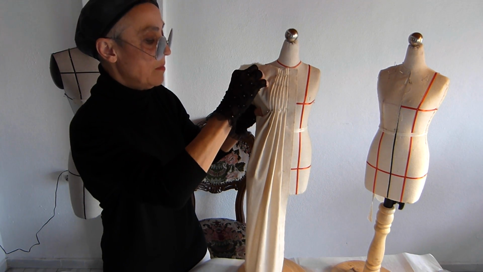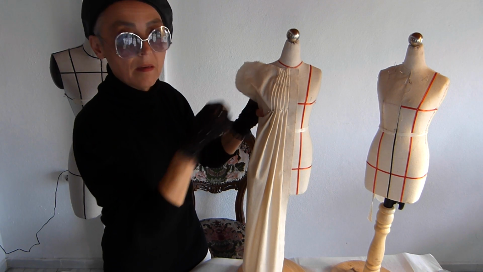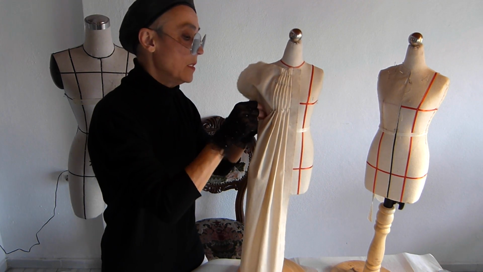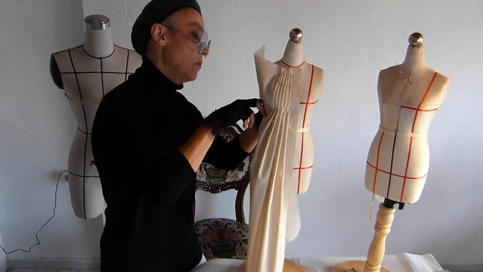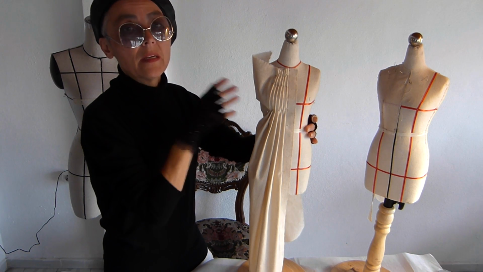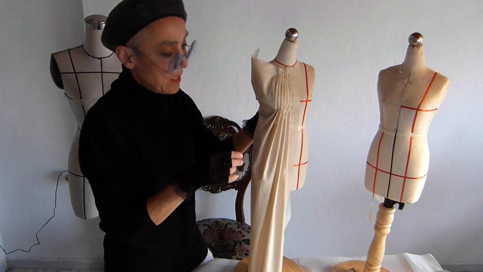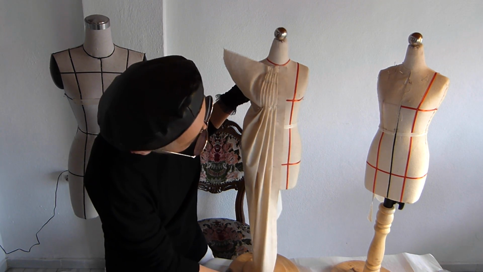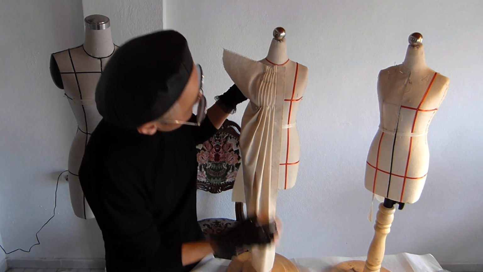And here I must say that the way the silhouette is basically depends on how you place the fabric in this situation, right? So you can put it more up, and you see the pleats are opening.